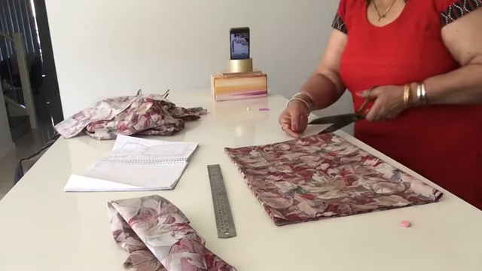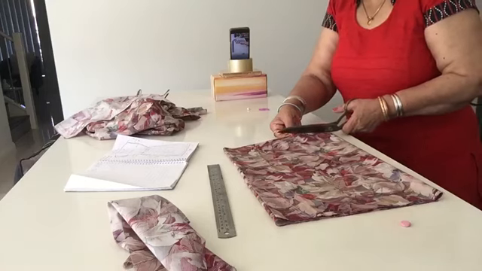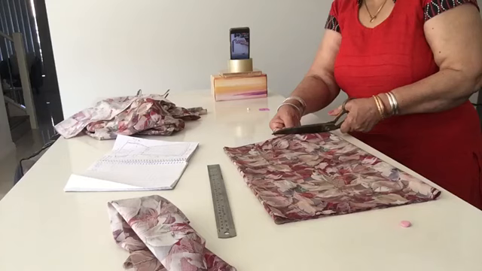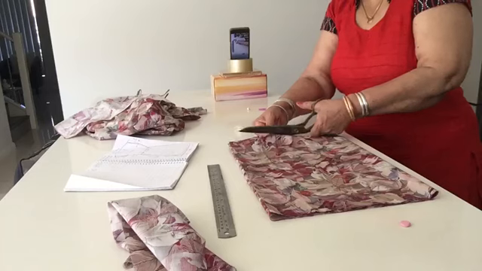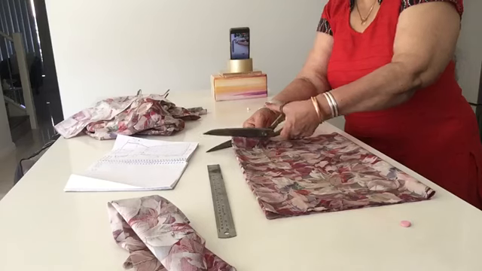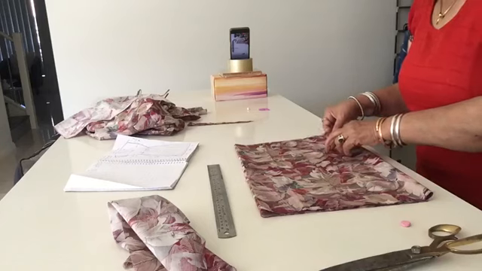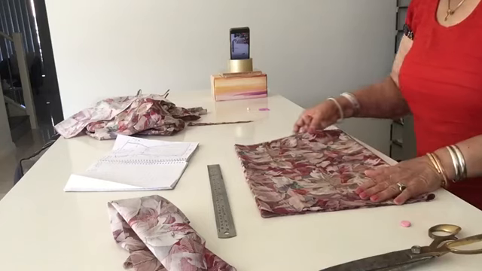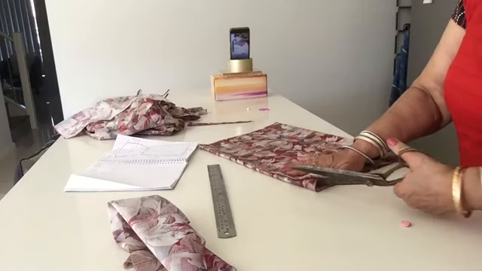Now I'm going to cut this across shoulder slope. I'm cutting. Only you have to cut this neckline. And now I will separate front and back.